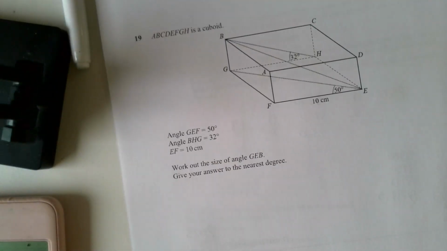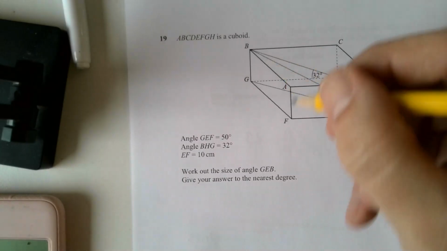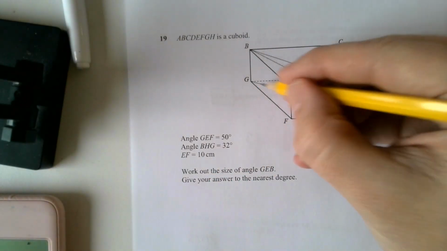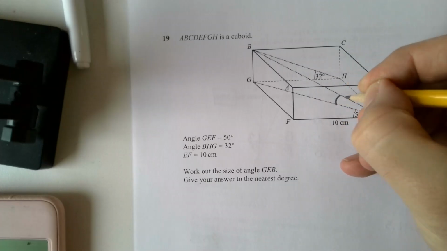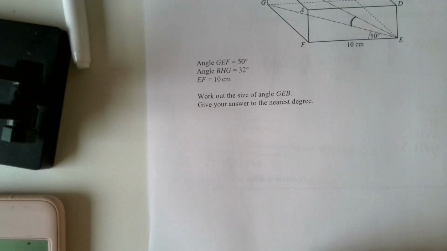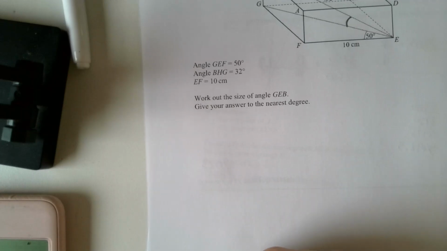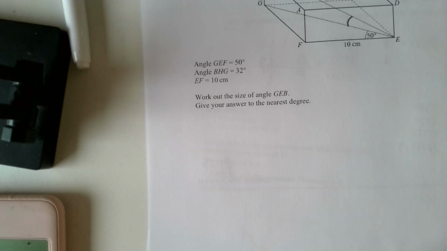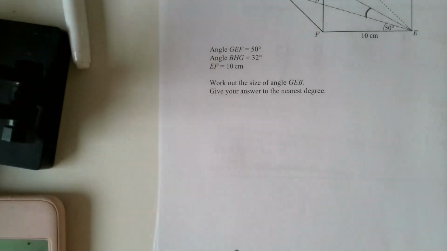Right, question 19. So GEB. I'm going to work out the size of angle G to E to B, so I'm trying to work out that angle there. Now, I'm just going to draw the triangle I want to use. So GEB, so B, G and E. That's the triangle I'm going to want to use, that one there.